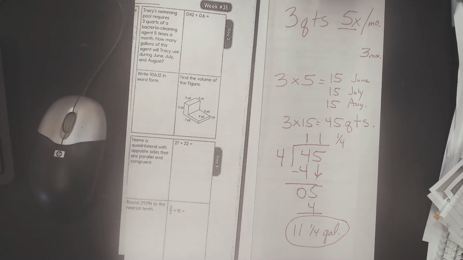Chloe? Can I share my thinking? Oh, sure. So what I did was I did 3 times 15 because it says Tracy's swimming pool requires 3 quarts of a bacteria cleaning agent 5 times. Okay, that's right. And then I got 15. But then I didn't know what else to do, so I thought I was done.